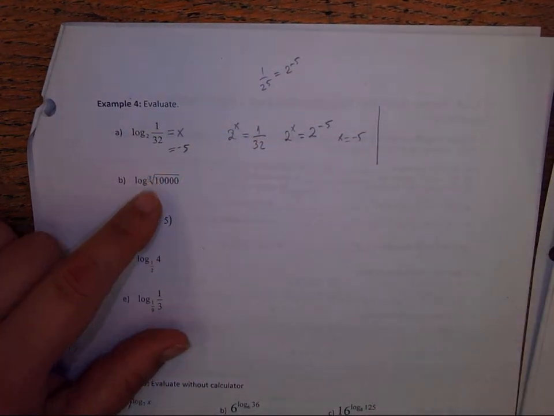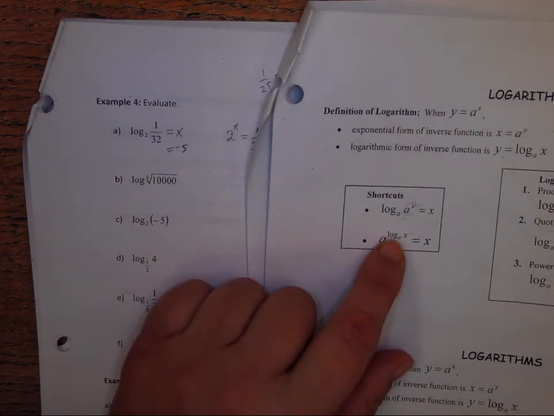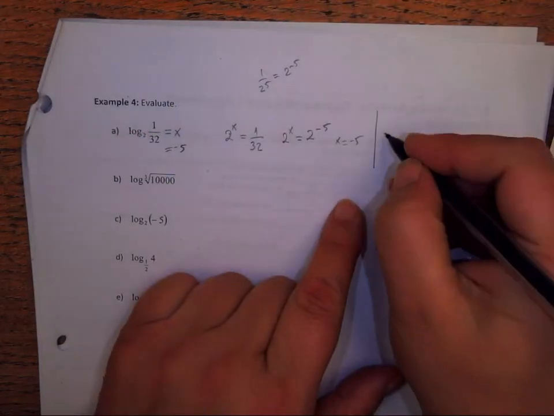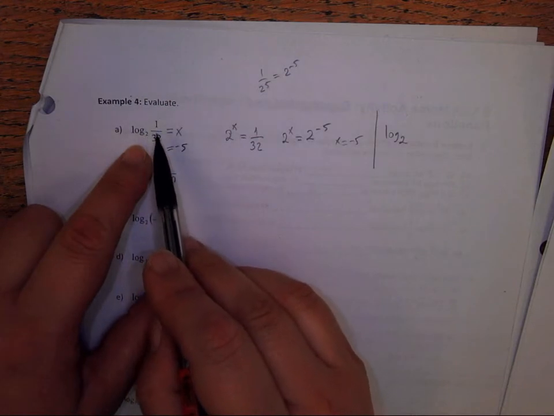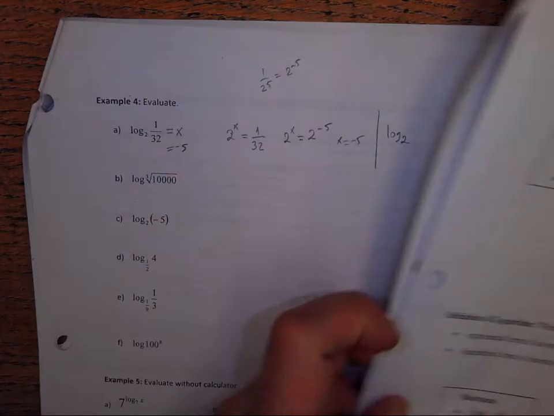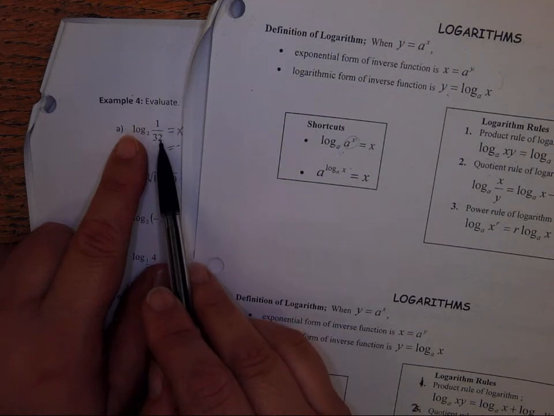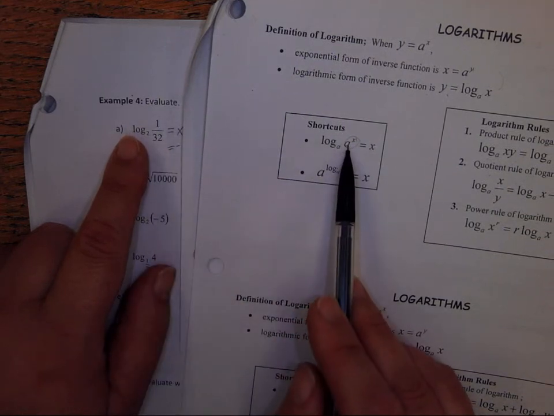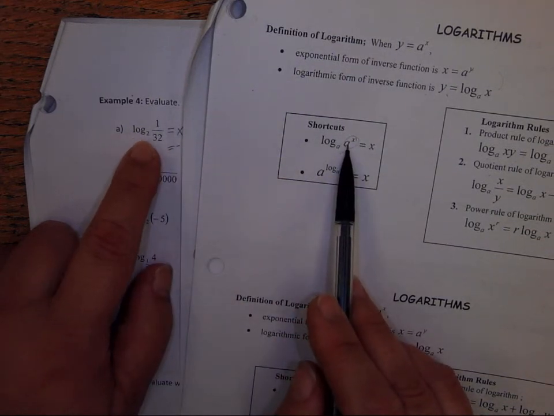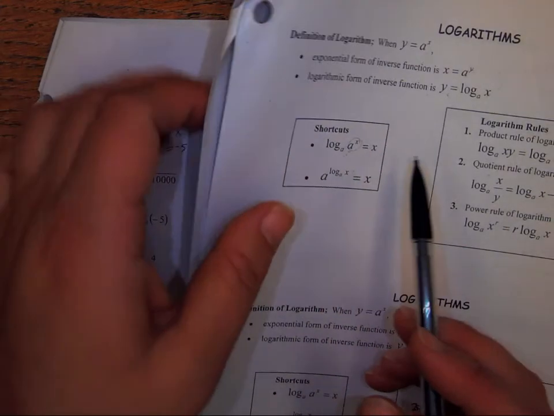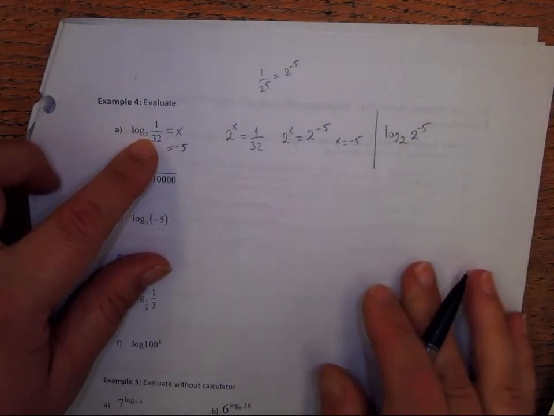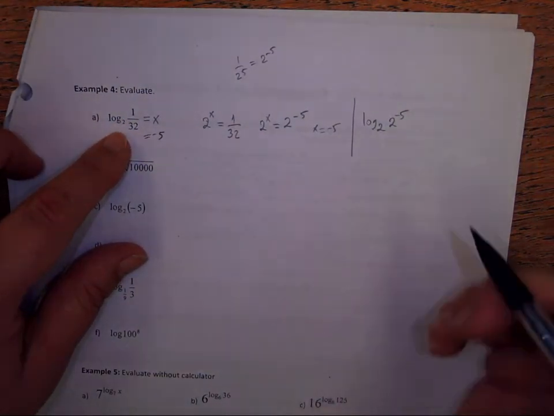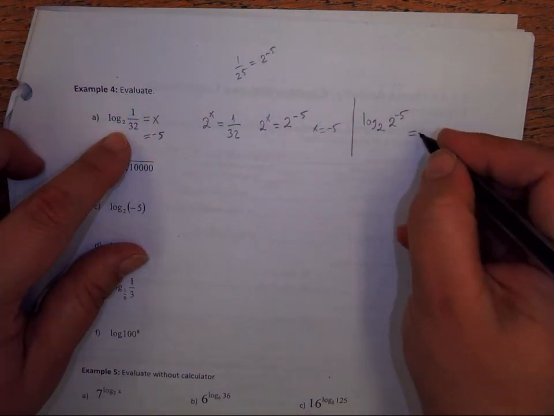Second method, the shortcut. So log 2 base 2. Now to be able to use the shortcut, whatever you have inside that logarithm, you want to write it with the same base as the logarithm. So then 2. Again, you need to write 1 over 32 with base 2. Then the answer is the exponent, right? Negative 5.